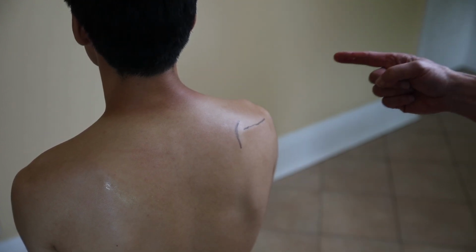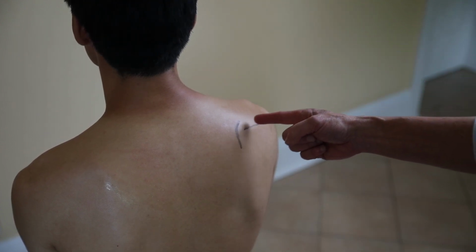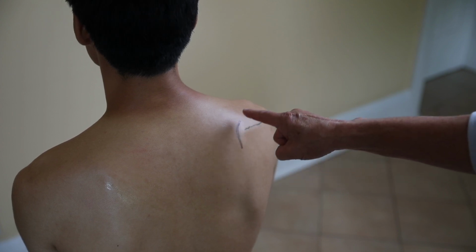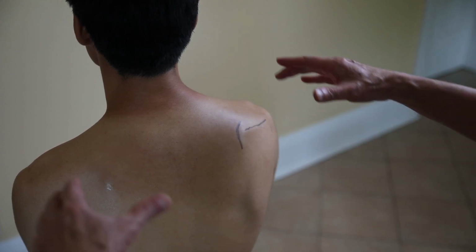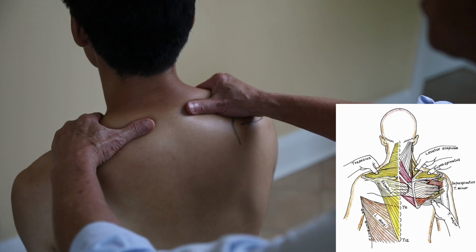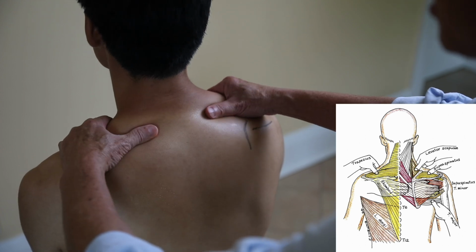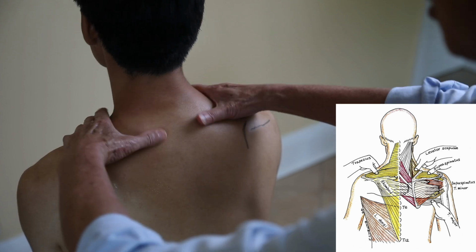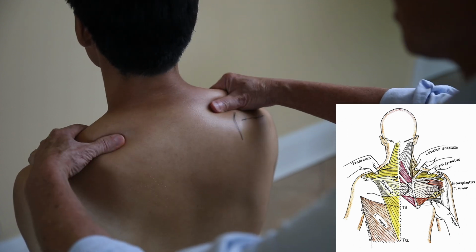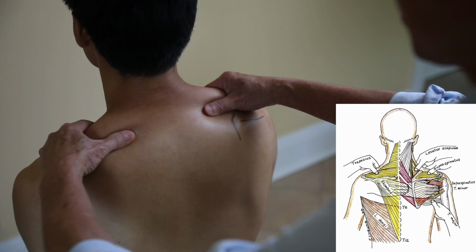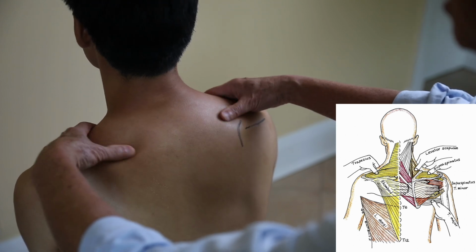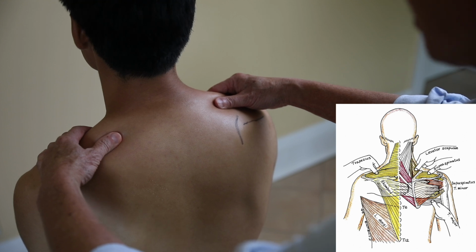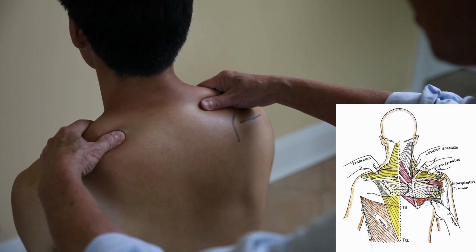Here is the spine of the scapula. Here is the angle of the scapula. On top, we have the trapezius, the section of the trapezius above the spine of the scapula. We can palpate for trigger points like this, or along its length. Trigger points in the trapezius are very common. They can cause shoulder pain, neck pain, and headaches.